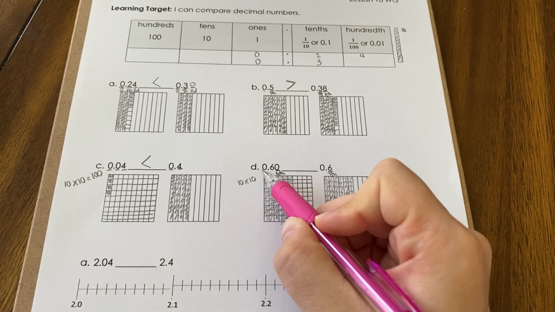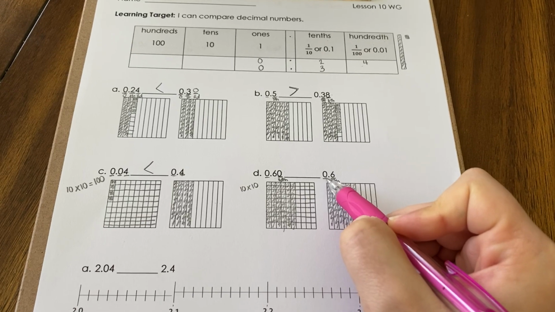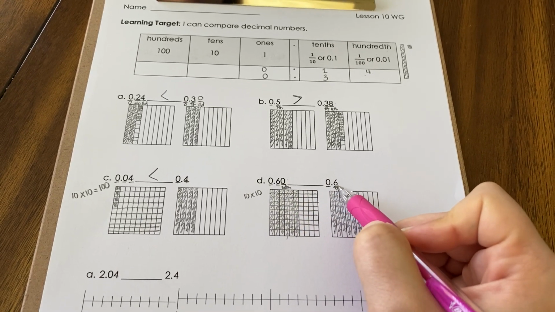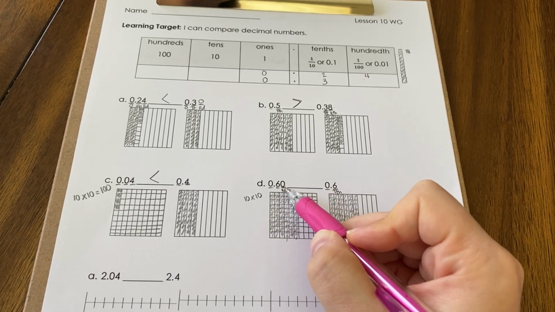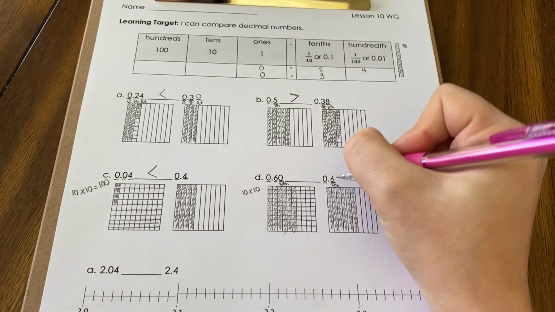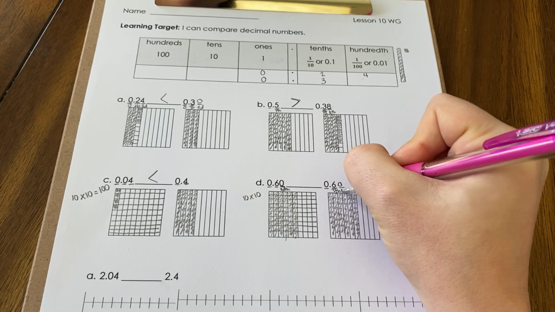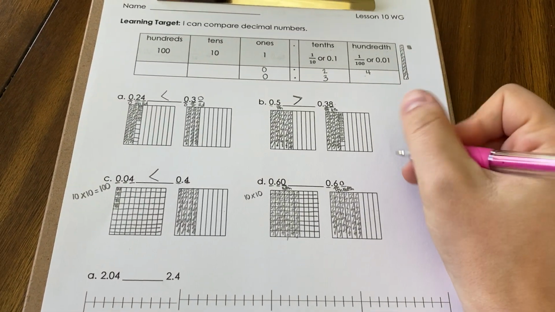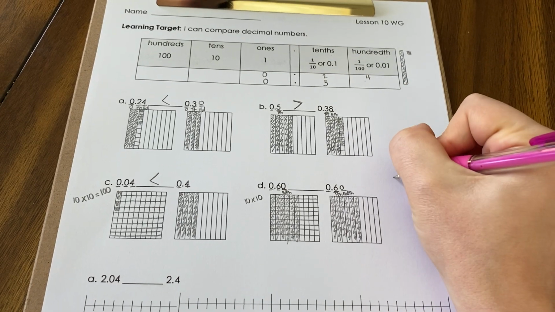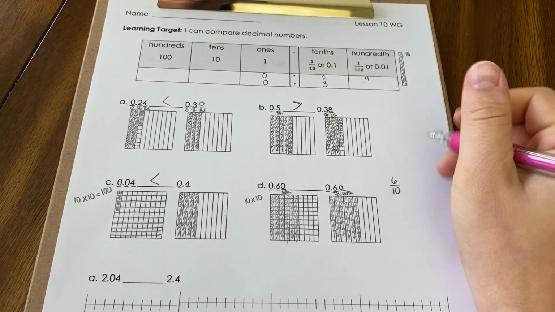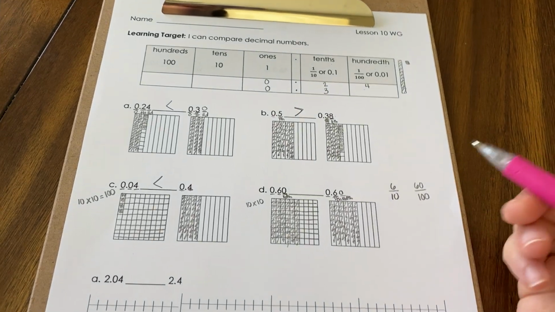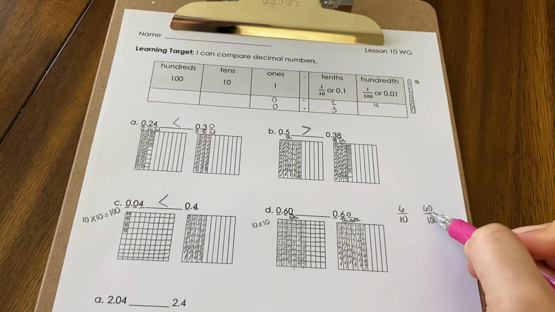If you look, we have 0 ones, we have 6/10 and 6/10, we have 0 hundredths, and over here we would also have 0 hundredths. Remember that if we have 6/10 and 60 hundredths, how do we get from 6 to 60?